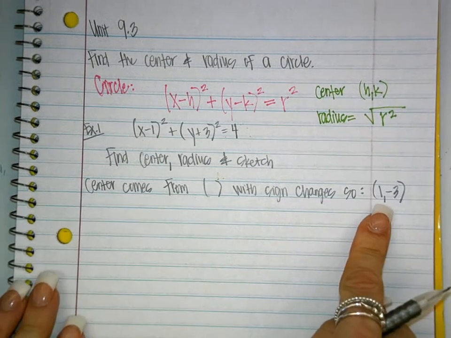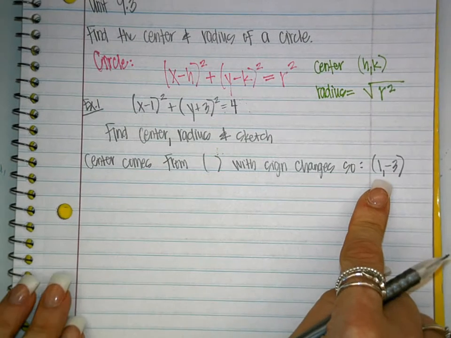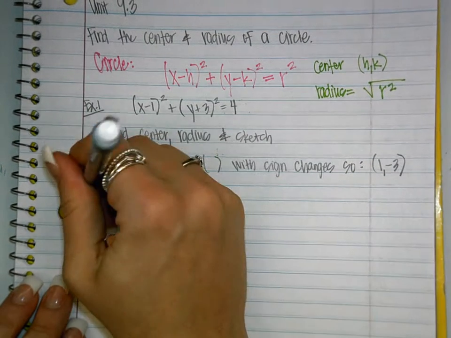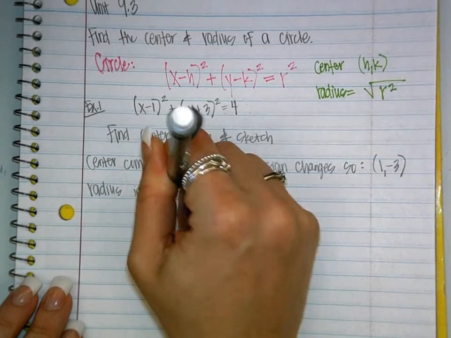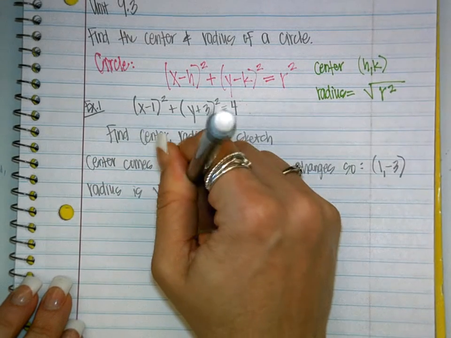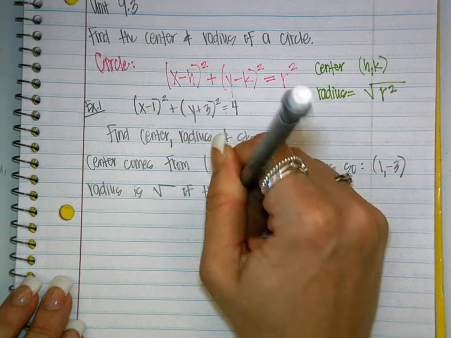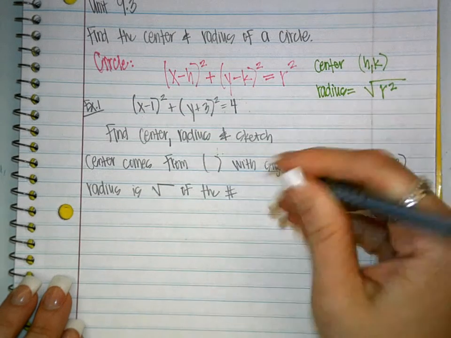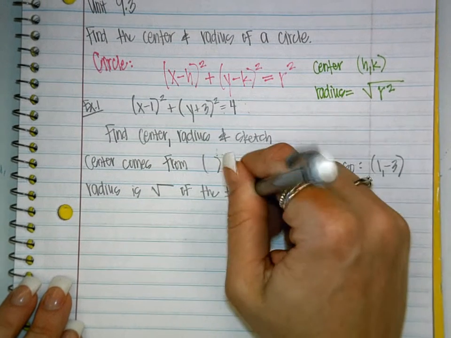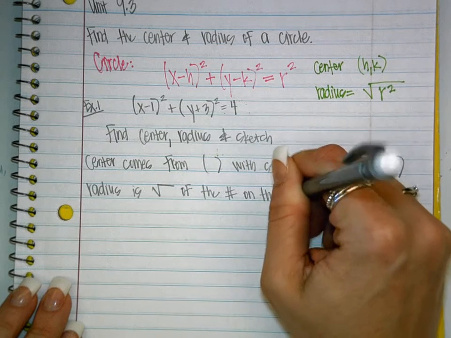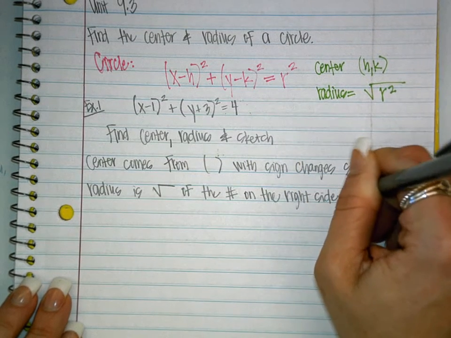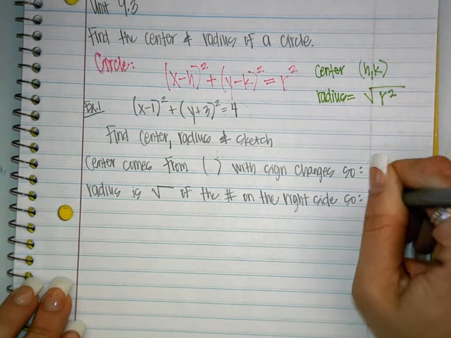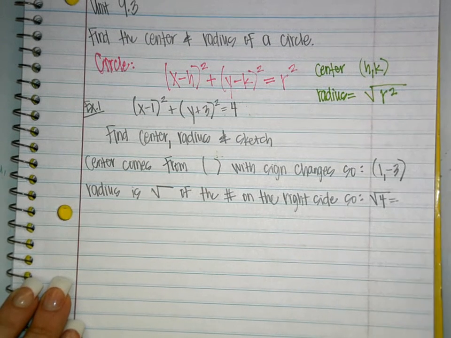That is the center for this equation of a circle. Then you need to know that the radius is the square root of the number on the right side. So in this case, the square root of 4 is equal to what? 2.